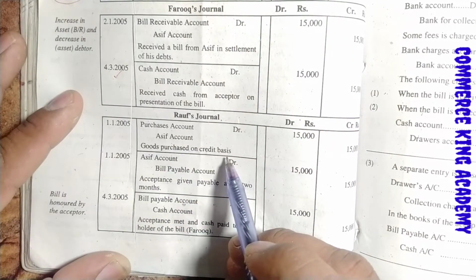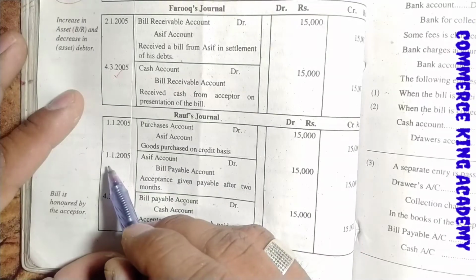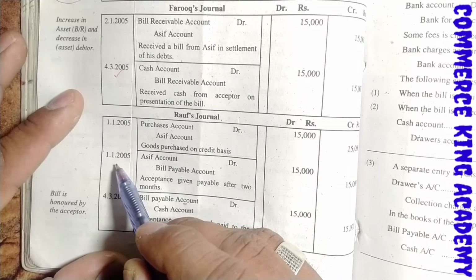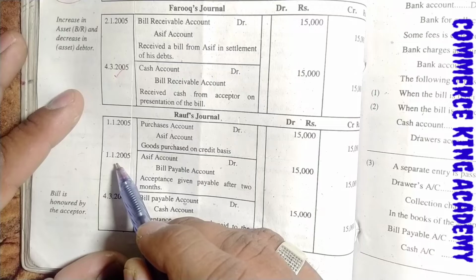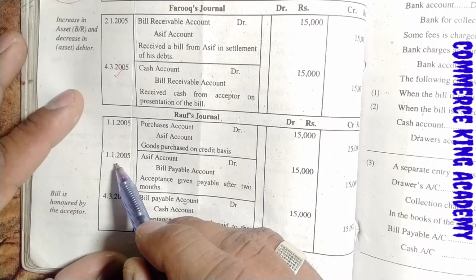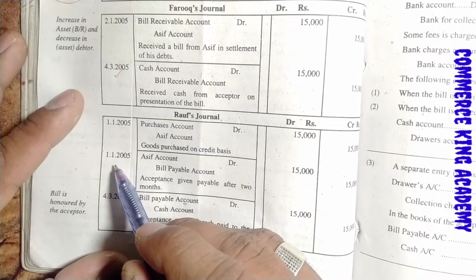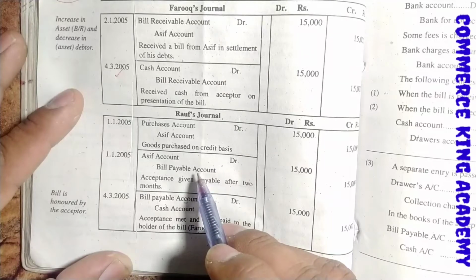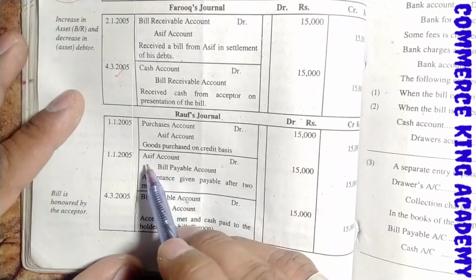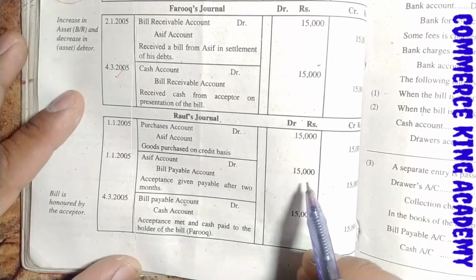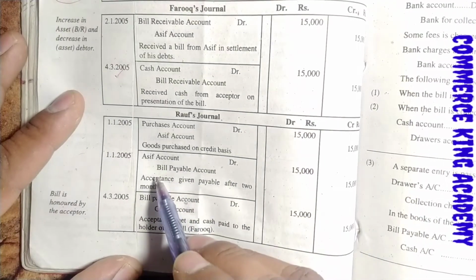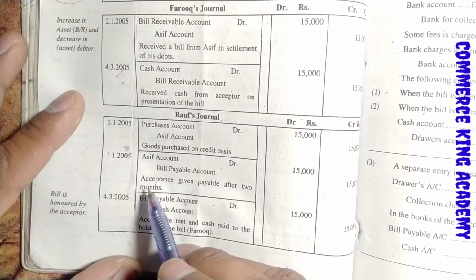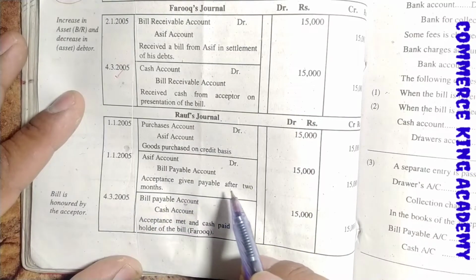That's it. On the same date, 1st January 2005, he makes acceptance on the face of the bill of exchange with the help of signature and stamp. After that, he returned the bill to Mr. Asif and promised to make payment on the future or maturity date. Am I right? So the entry would be Mr. Asif's account debited with the same amount, 15,000 rupees, to bills payable account credited with 15,000 rupees, with the description: acceptance given payable after 2 months.